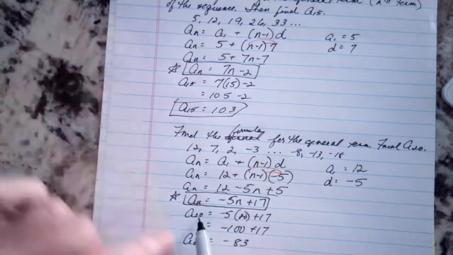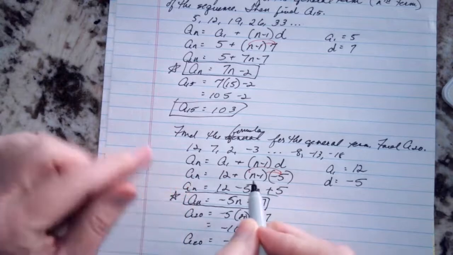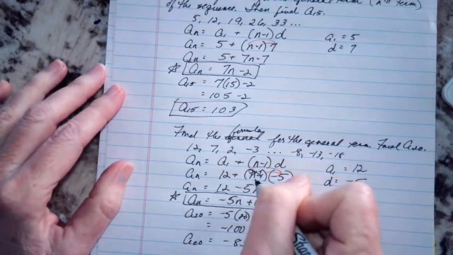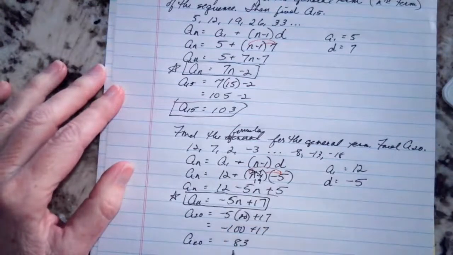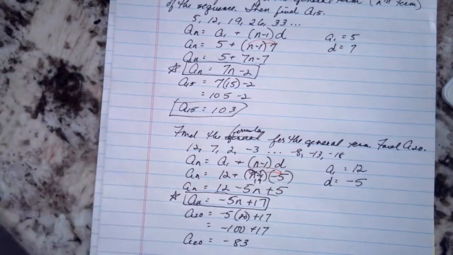So when it says n, you're putting in this number. If it said, like right up here, we could go up here and we could do it. This would be 20 minus 1 right there. That'd be 19. That'd give us a negative 95 plus 12, and that would give us negative 83. Here it's got the minus 1, but it got absorbed when you multiplied it times negative 5. So if it says n, you're just using this number.